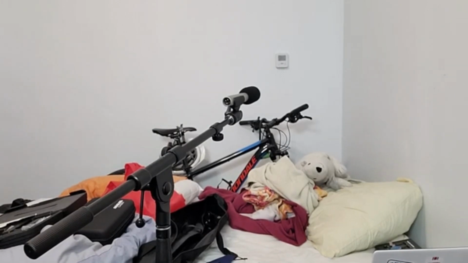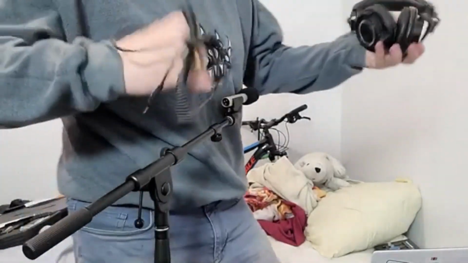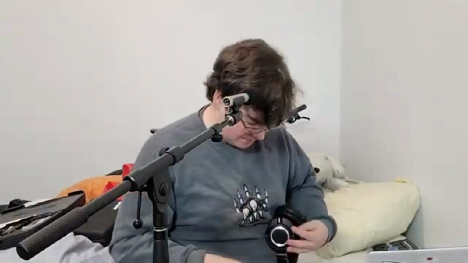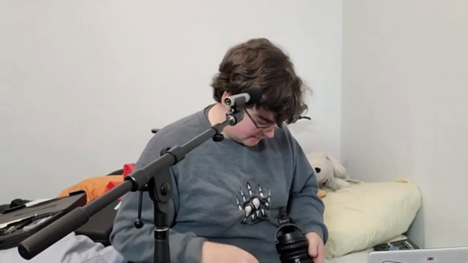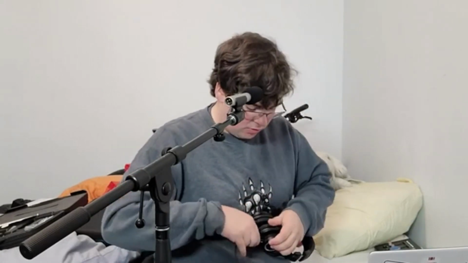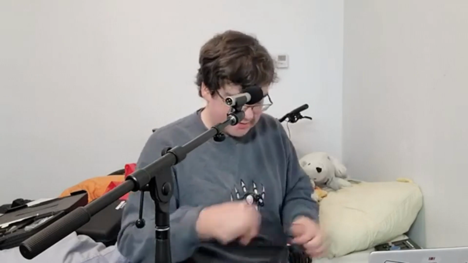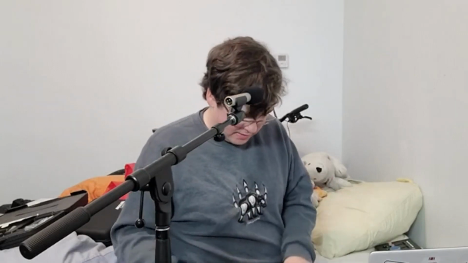The coiled cable, I have the coiled cable that comes with these headphones, the wired version of the Audio-Technica M50X. I use the coiled cable for my recording class, so I just bring them in. I just unhook it from the cable that's hooked up to my Blue Yeti and just attach it.